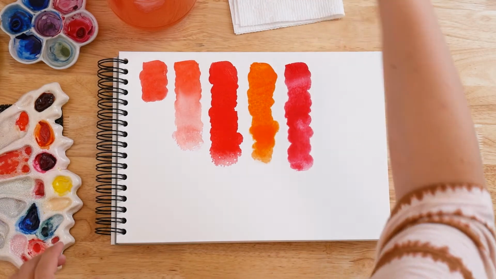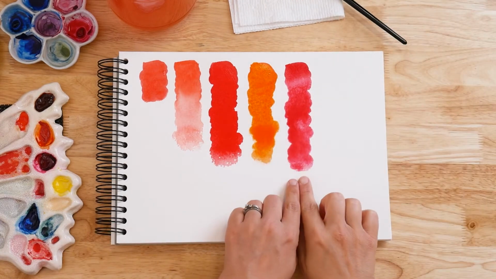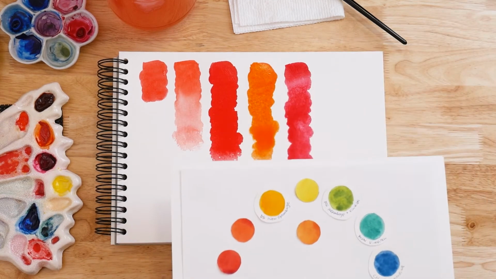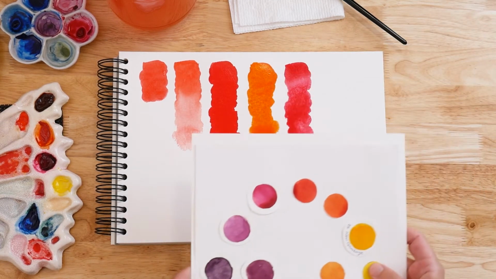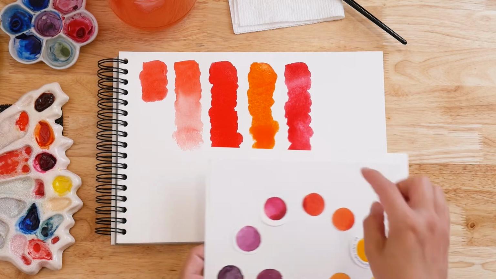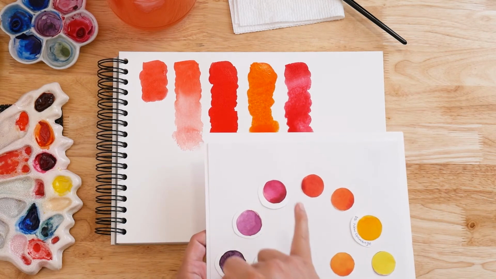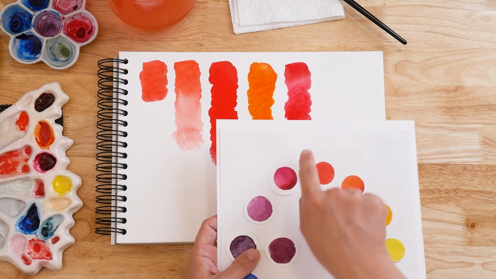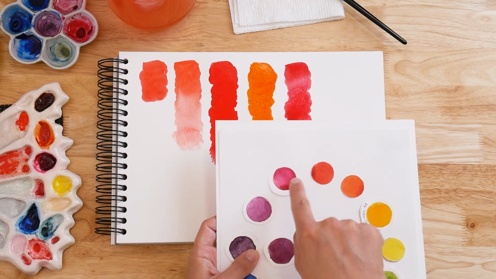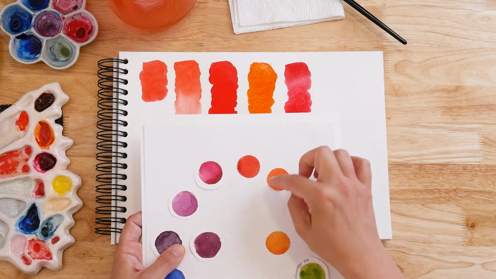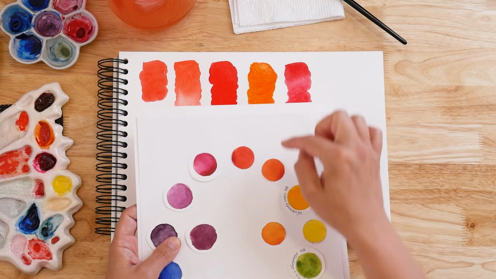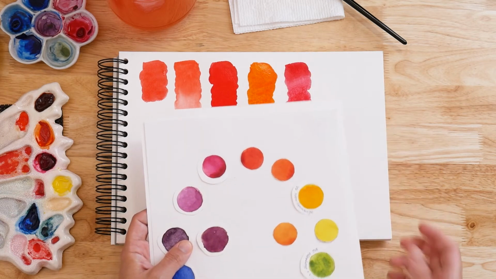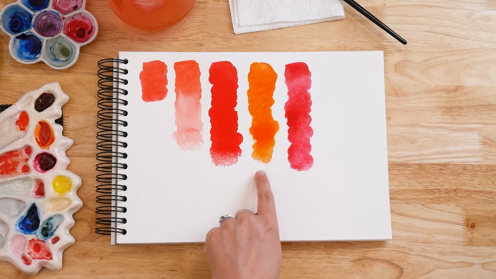So when you look at that, where does it skew on the color chart? If here's our red, does it look more purple or does it look more yellow? I think it looks more purple. I would put it somewhere in between here. And this Pyrrole Orange, of course, it's right in between this hot orange and this neutral red there. So that would be a warm red.